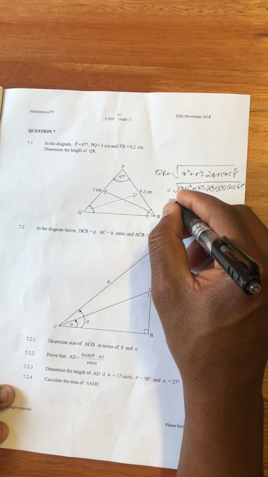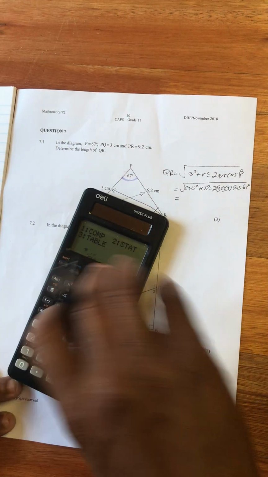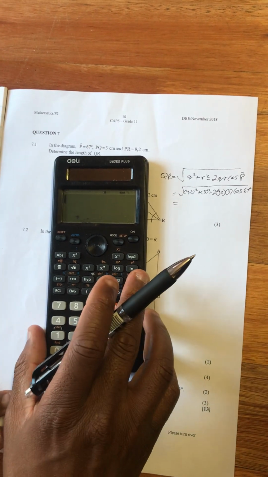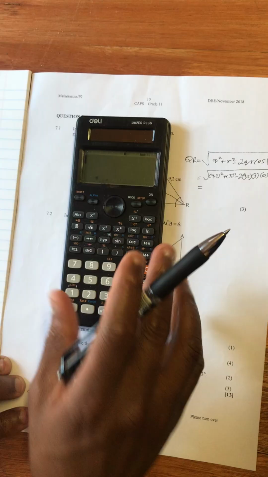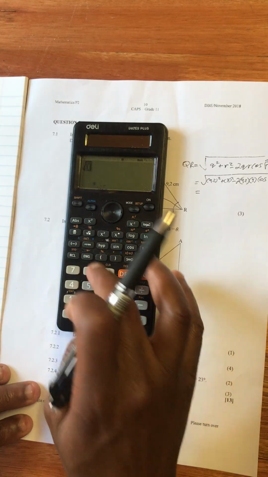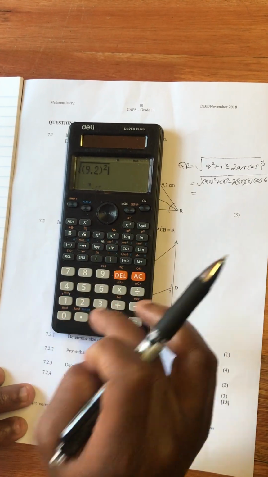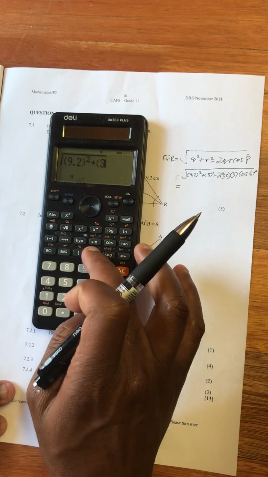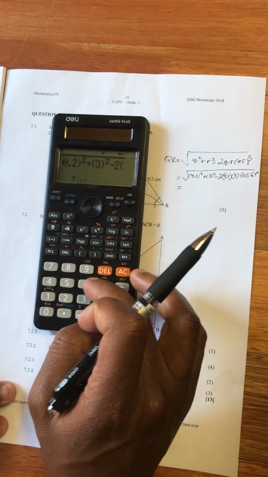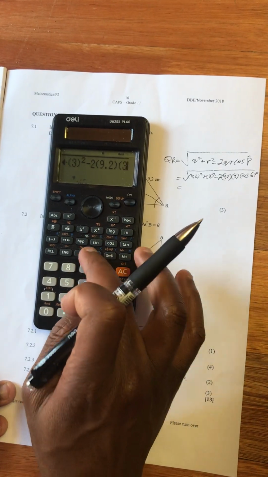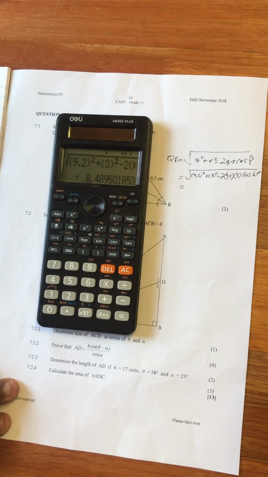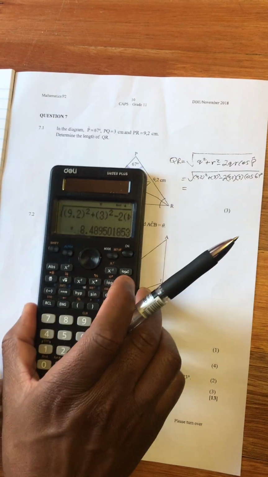So now you are forced to use a calculator. There is no other way. You need to make sure that you use a calculator so that you can get the exact value. So now we are going to say the square root of 9,2 squared plus 3 squared as well, minus 2 times 9,2 times 3 cos of angle 67 degrees equals, so you're getting 8,4895.